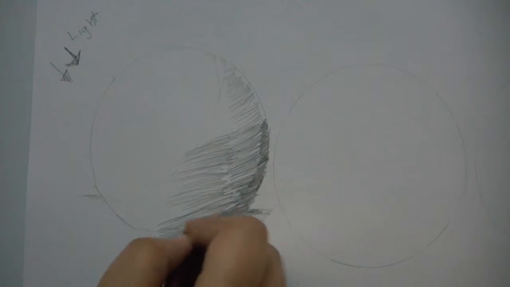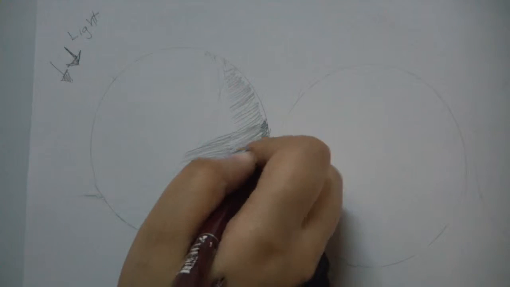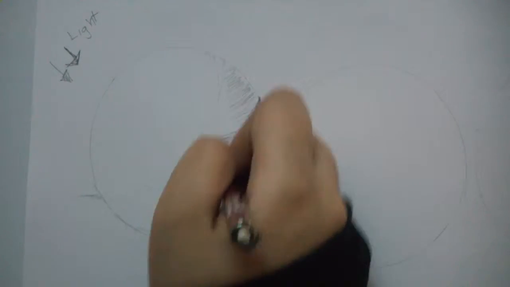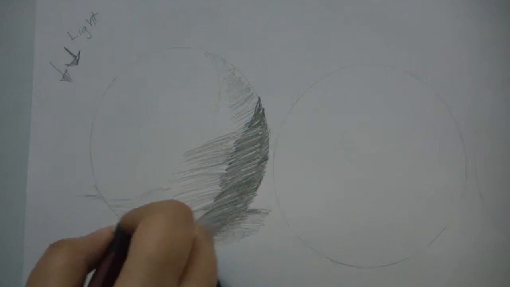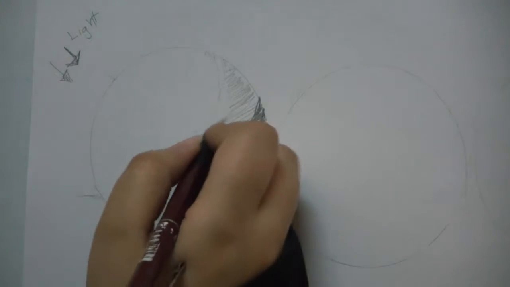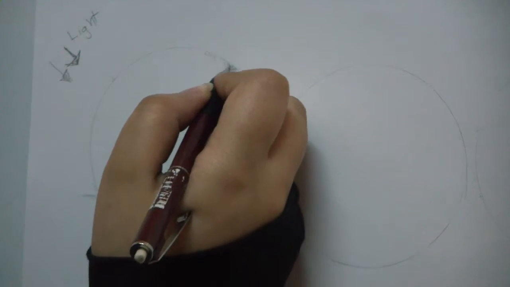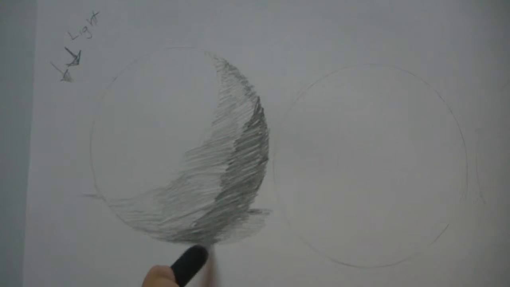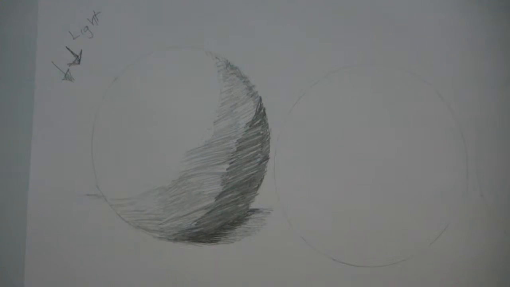We always start by shading the areas that are the farthest from the light source, and that will be in the darkest shading density. And as we come close to the light, we will shade it in a lighter manner.